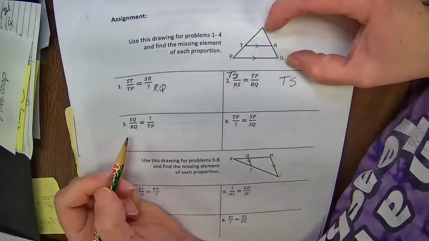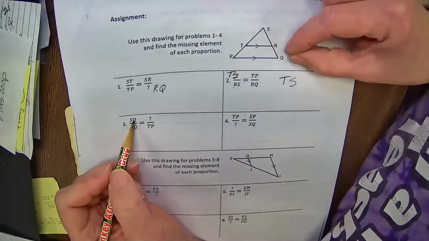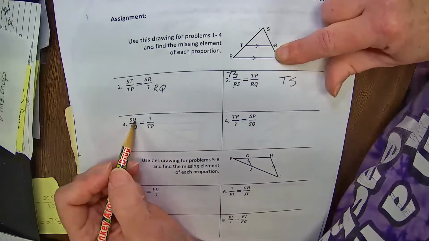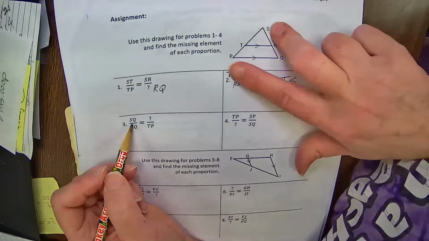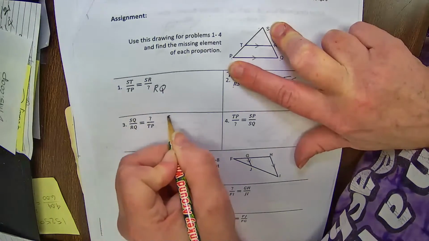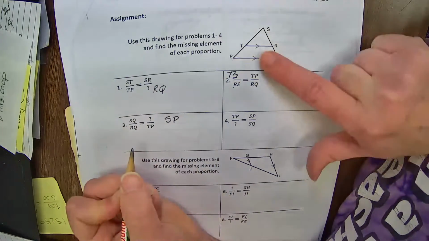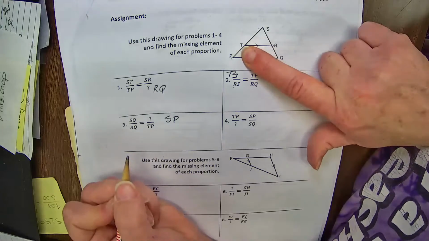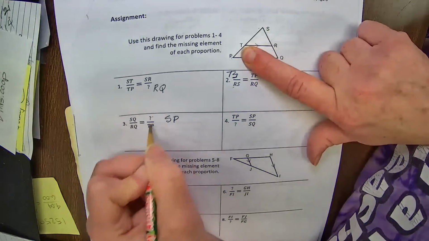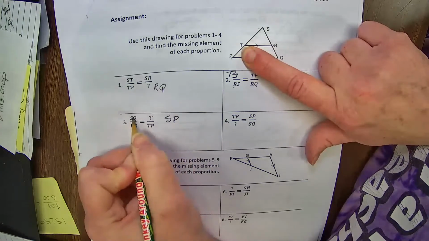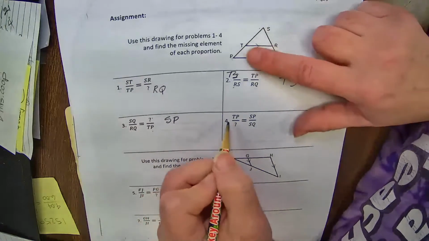SQ, the whole thing, is to RQ, the bottom part, as SP is to TP, the bottom part. The whole thing versus the bottom part.